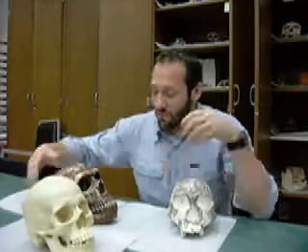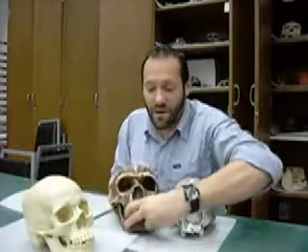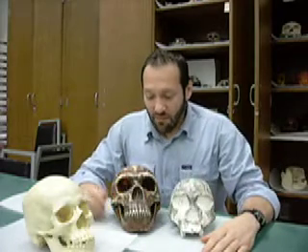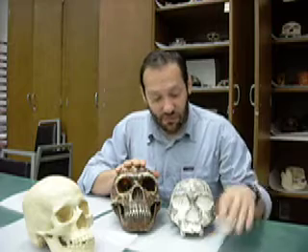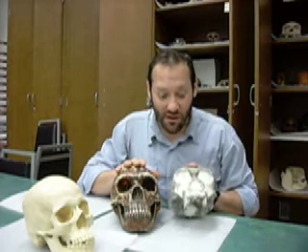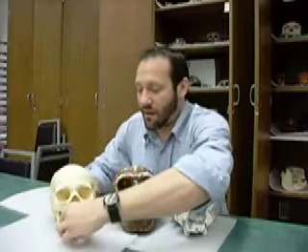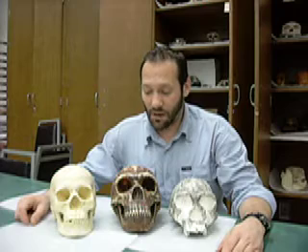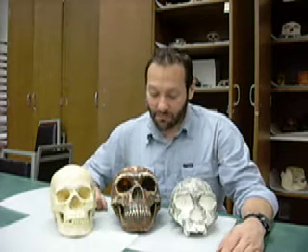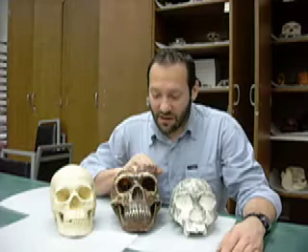Now, here is Neanderthal, quite a different creature. Massively constructed, even more massive than Homo erectus to a degree, and also very different from anatomically modern hominids, modern humans.